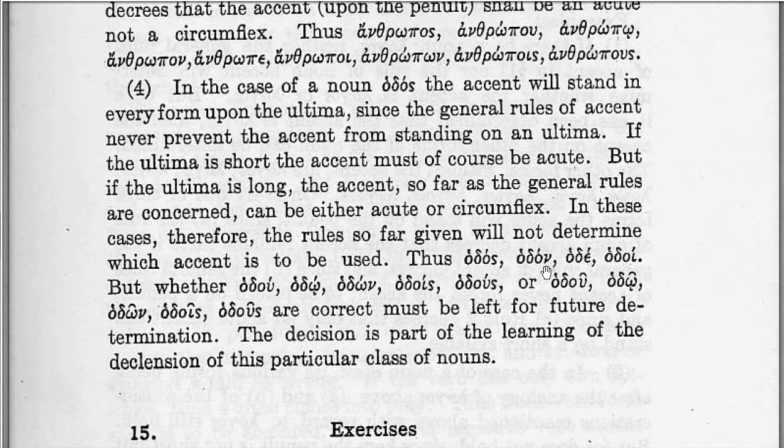Hadan, ultima. Notice, in the nominative singular, the accent falls on the ultima. Because of the rules of noun accent, it cannot go back any further than what's found on the nominative singular. So we take a little word hadan, it has to stay on the ultima, so it's an acute. Hade, acute on the ultima. Hadoi.